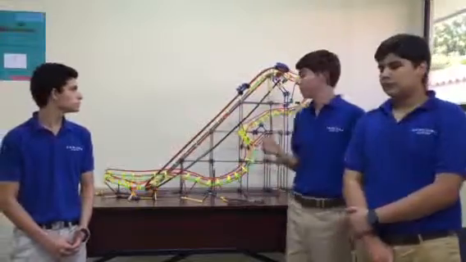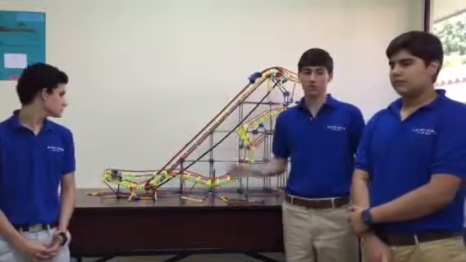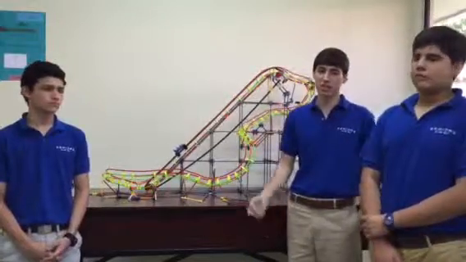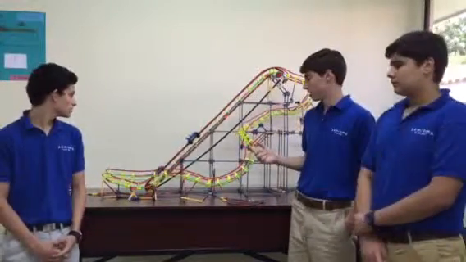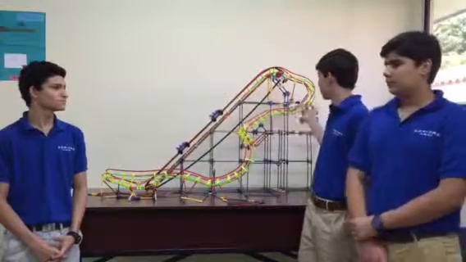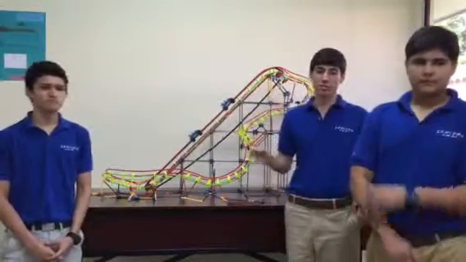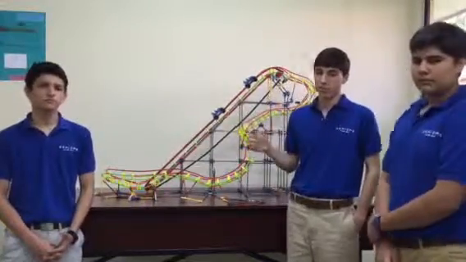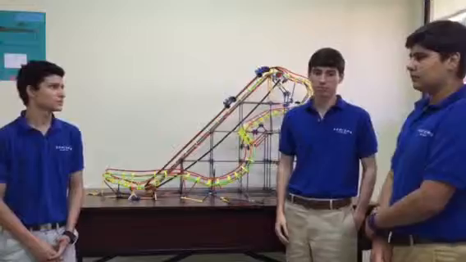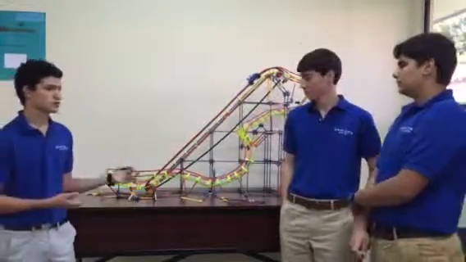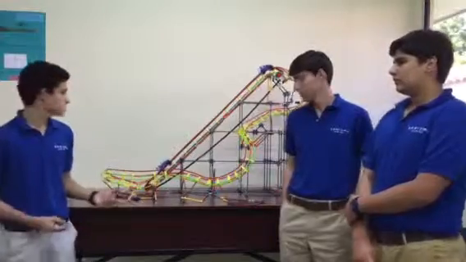Then we found the acceleration of the cars during the fall, which is 0.81 meters per second squared, since we divided the speed of the cars falling, which is 1.7 meters per second, over the time, which is 2.1 seconds. So not only can we see acceleration and speed in this roller coaster, but we can also see many forces.